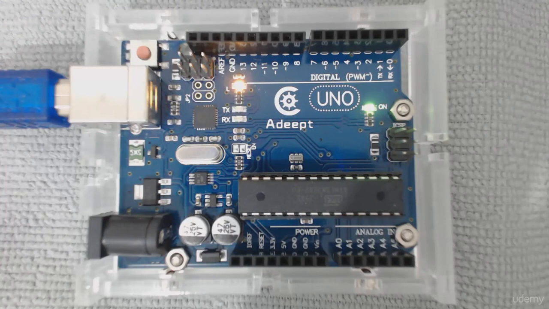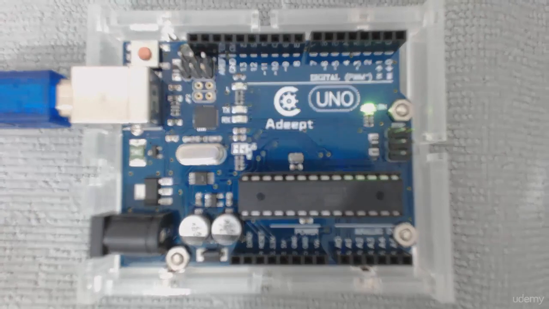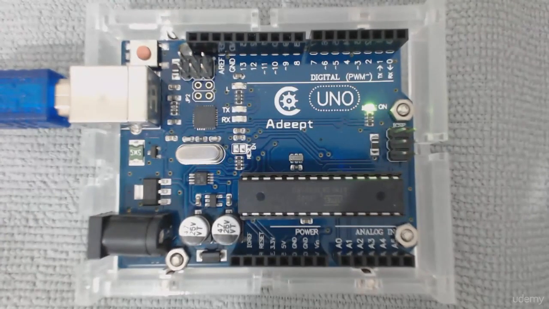During the uploading time of the code, we will see that the TX and RX LEDs are blinking for a short period. Let's do that. Clicking on upload, you see very fast that the TX and RX were blinking. As soon as this finished, the Arduino microcontroller will start running our program forever.